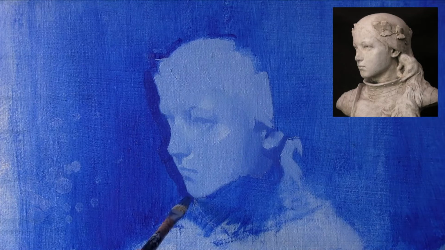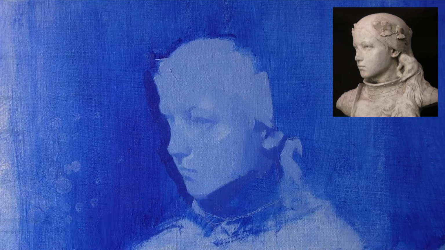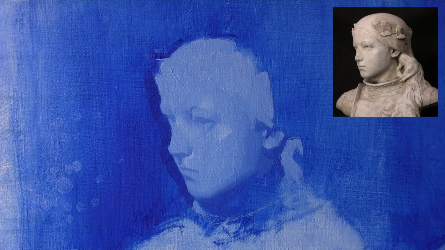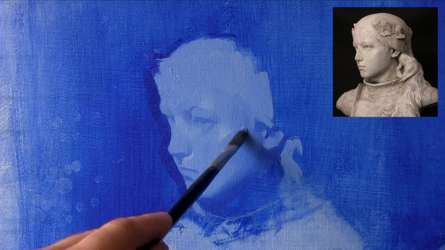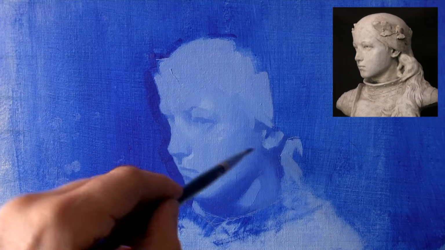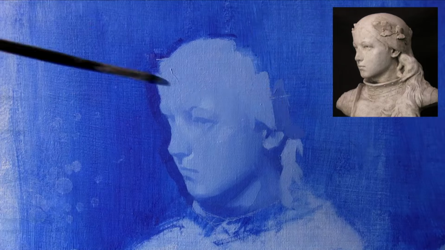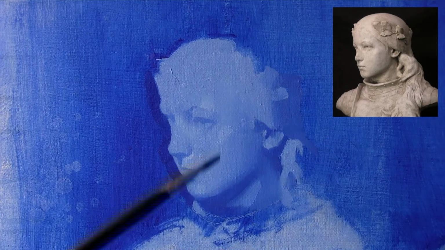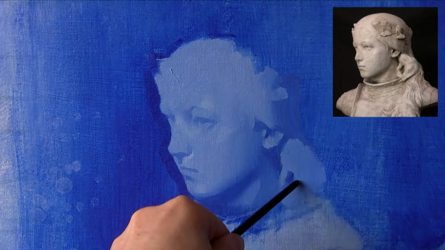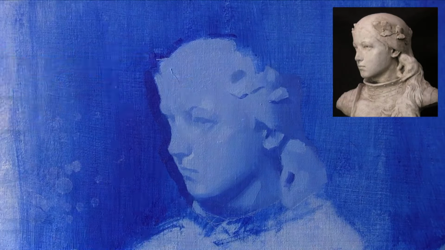I hope these two demos have given you a bit more of an idea of what I'm on about when I talk about planes. The main thing I want you to take away from this is how planes, values and edges are all interconnected. And also to look out for the corner of the head, which is a really useful landmark.